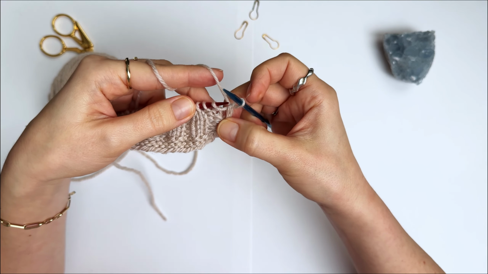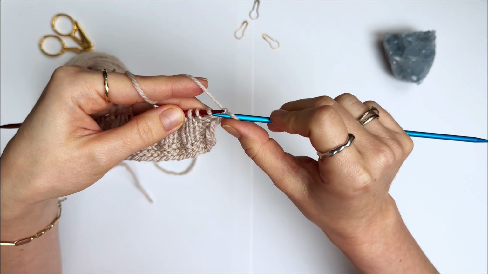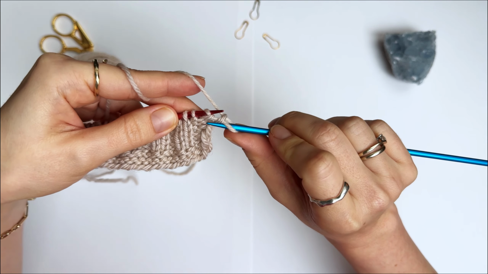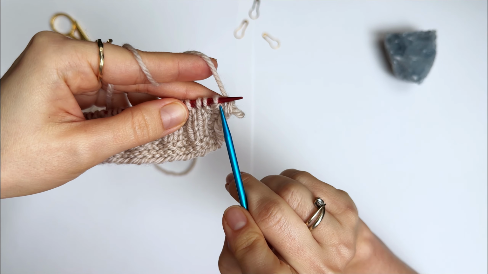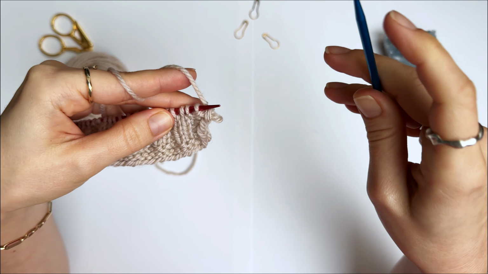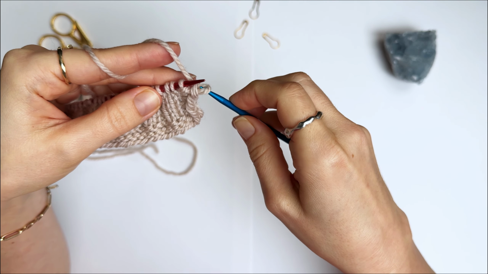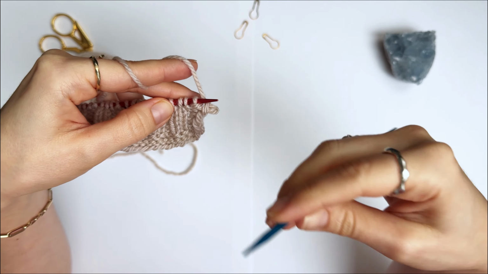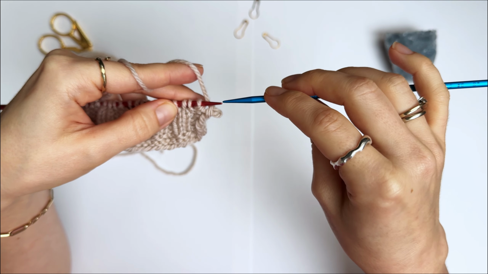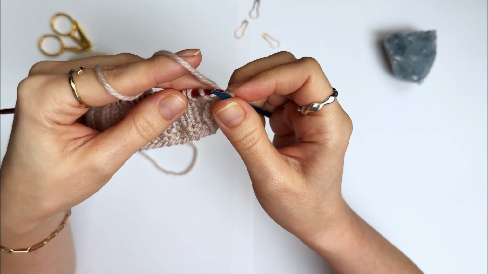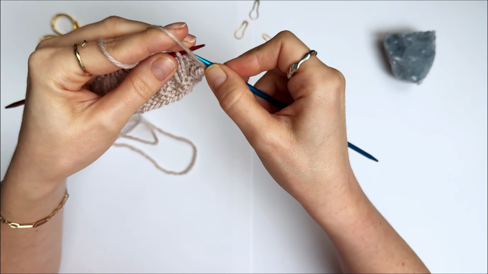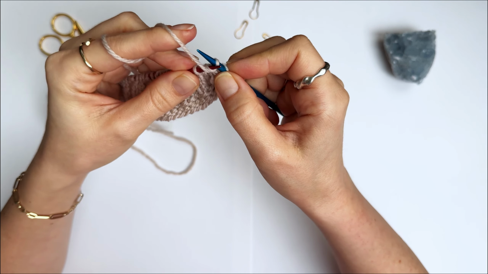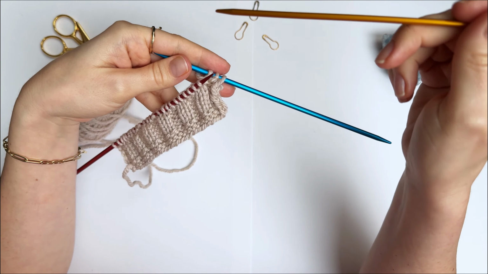Okay, now it's the beginning of my row. When you see these bumps, it means that you need to purl these stitches when your designer asks you to follow the pattern. So I will purl these two stitches. I take one more needle.